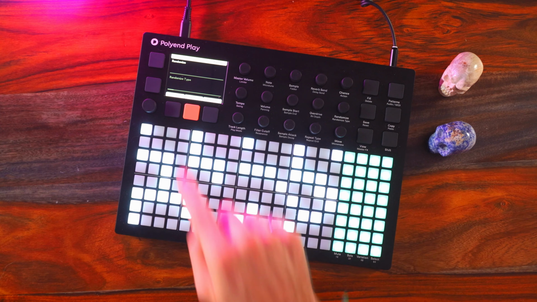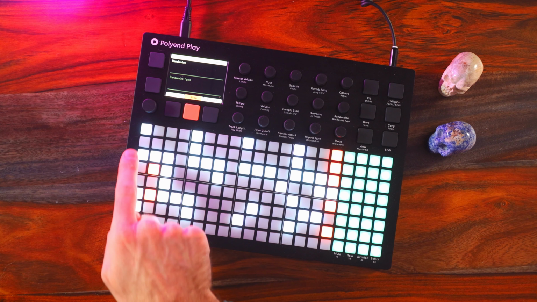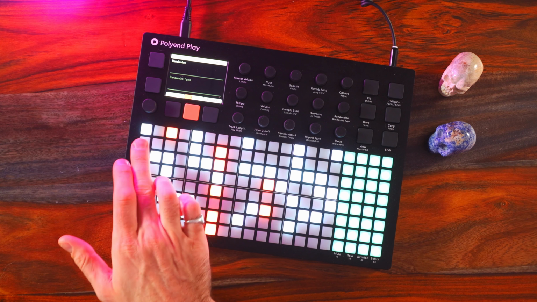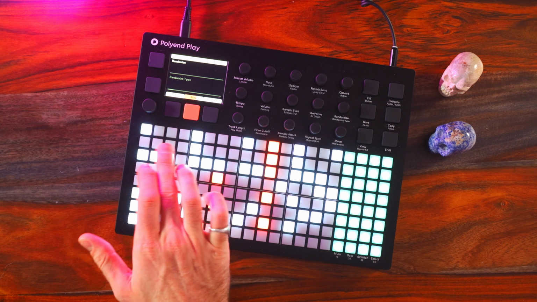And if I play this entire groove, you can see that some of the patterns are playing forward, some are playing backwards. So I don't know what's going on there. Something's skipping here, I forgot what I did.